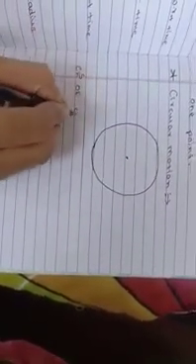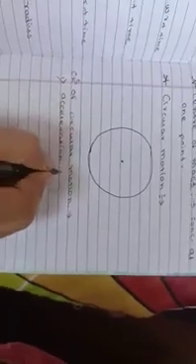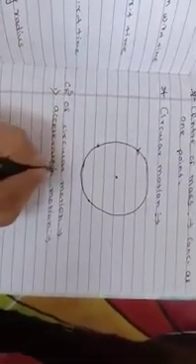Now, there are some characteristics of circular motion. First characteristic is it is accelerated motion. Accelerated motion means the direction of velocity changes at every instant. Suppose point is this, its velocity direction is different. For this point its velocity direction is different. That's why it is known as an accelerated motion.